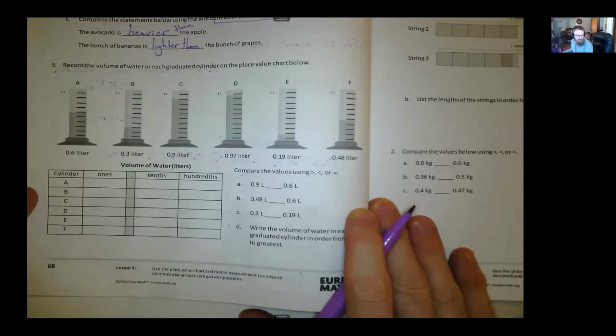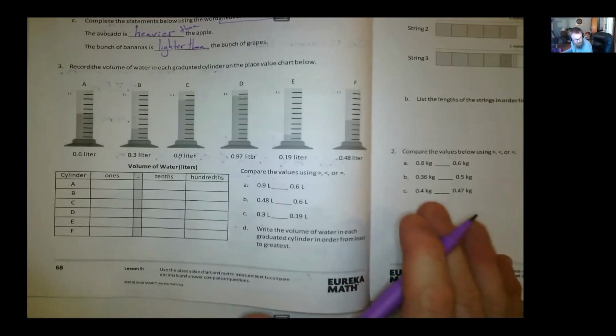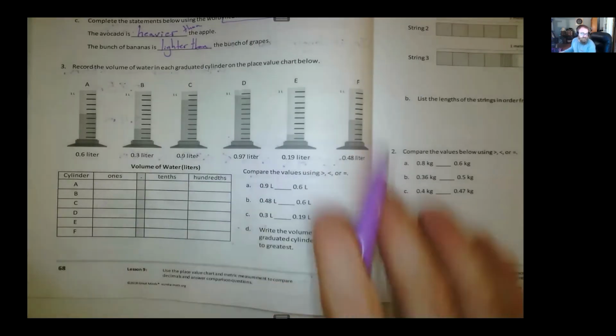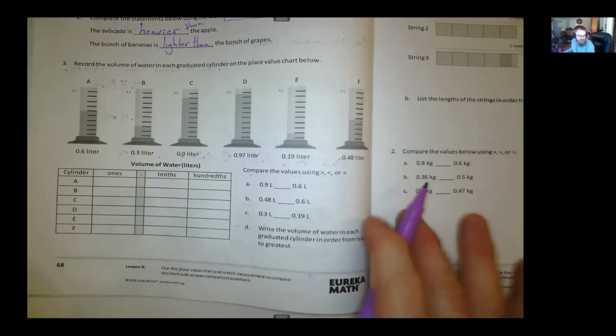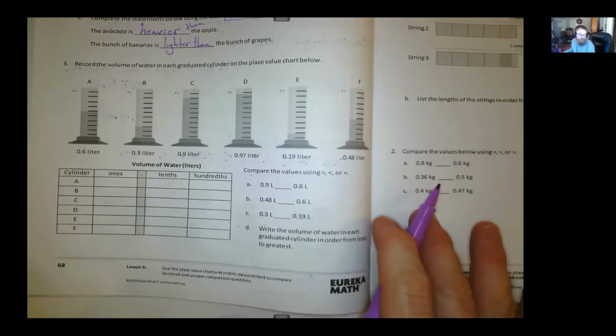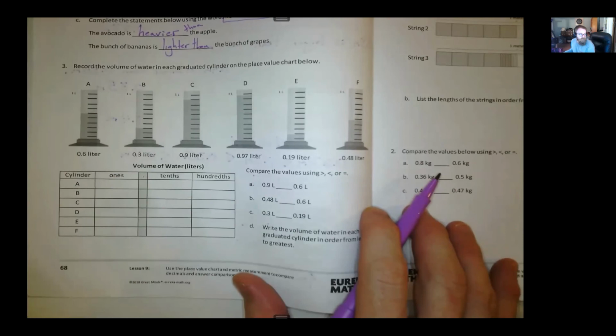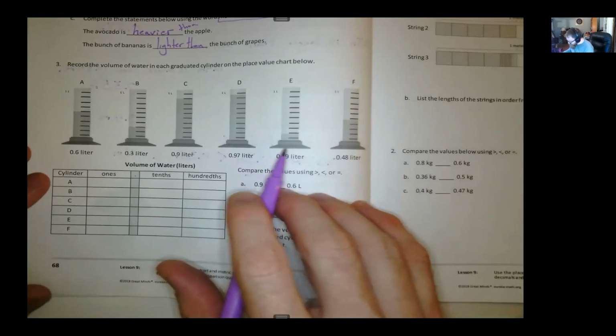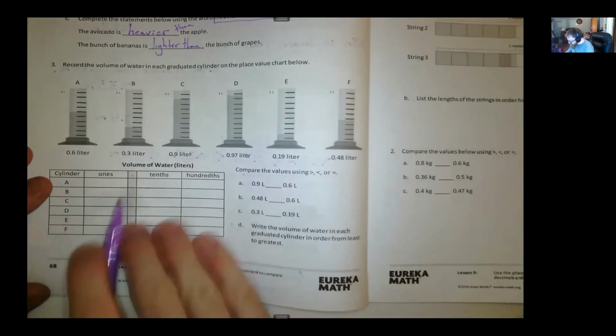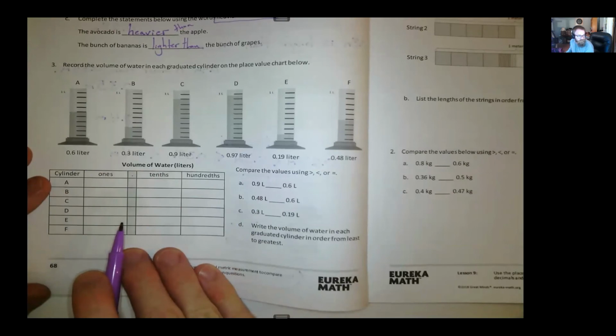Number 3, we need to do a couple things. It's like a 3 or 4 part problem here. Pay attention, especially when we get down here and start comparing the values with symbols, because that's what you're doing for number 2 in your exit ticket. Record the volume of water in each graduated cylinder on the place value chart below. A through F. We need to read each one carefully and log their values here.